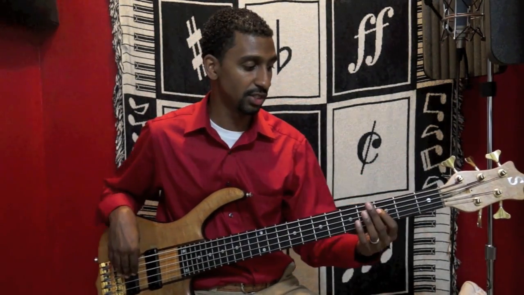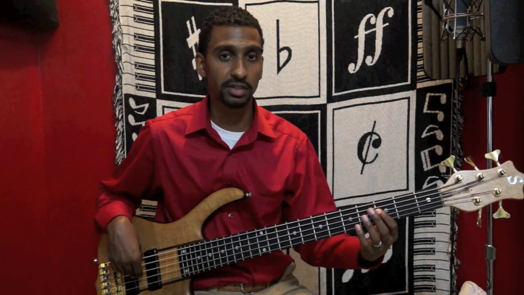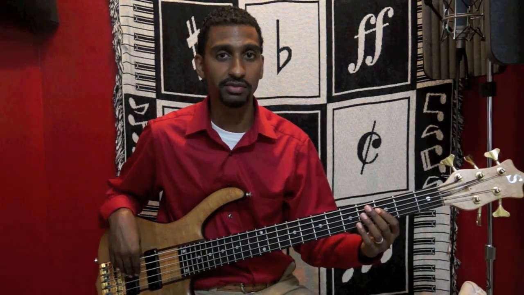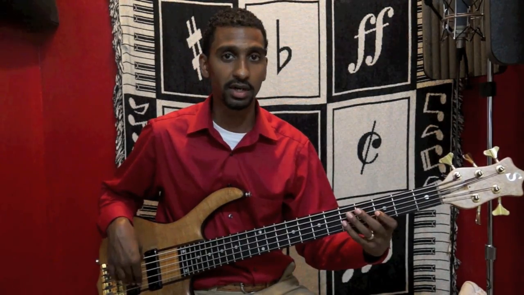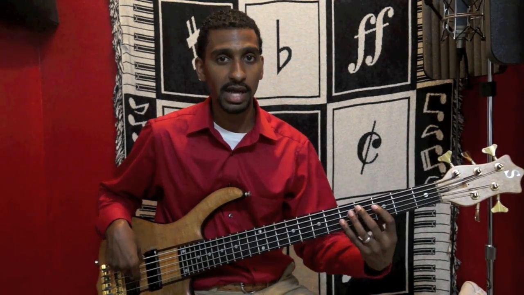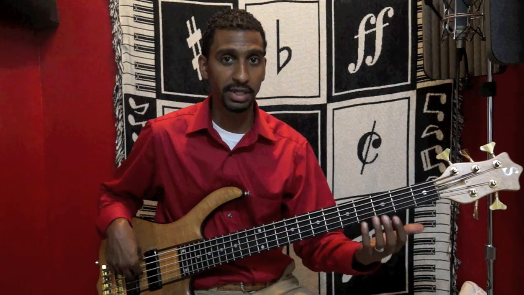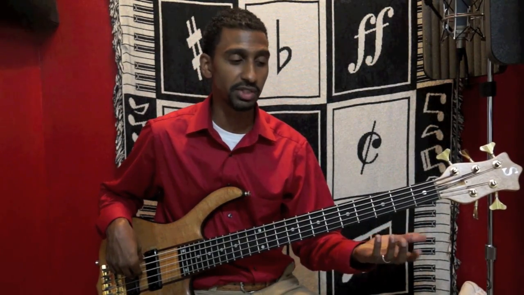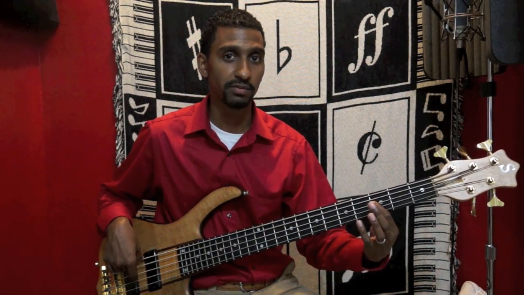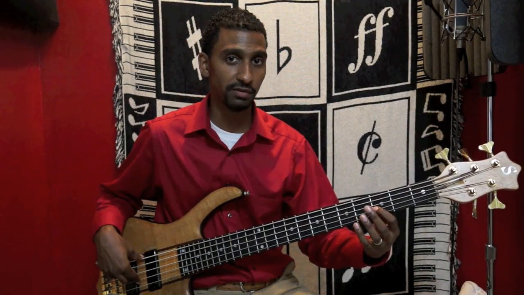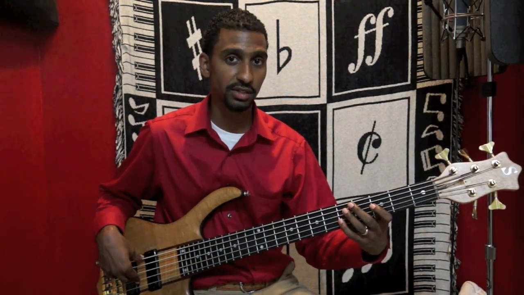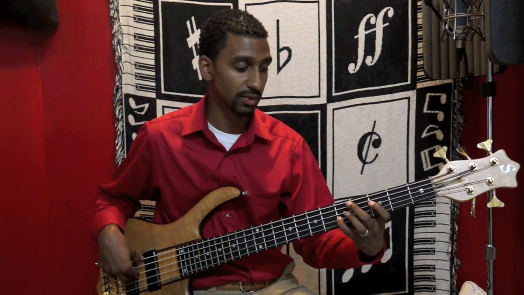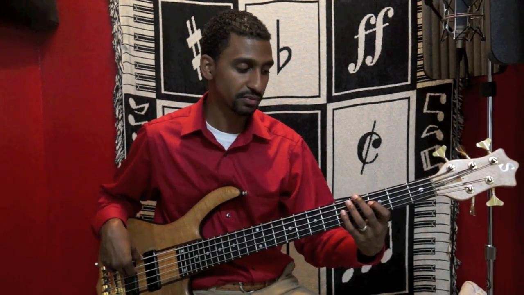So if I'm in the key of C, and someone says the progression of the song is 1, 4, 5, they call out 1, they call out 4, then they call out 5. I played that pattern based upon the major scale in the key of C. I played the 1, which is C. I played the 4, which is F, the 4th note in the key of C. And I played the 5, which is G, the 5th note in the key of C. And then back to 1.